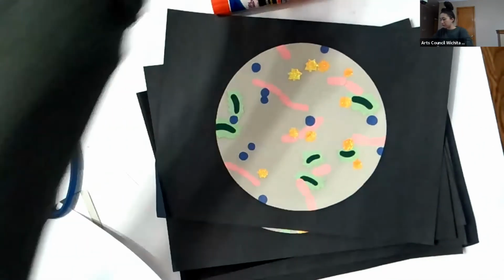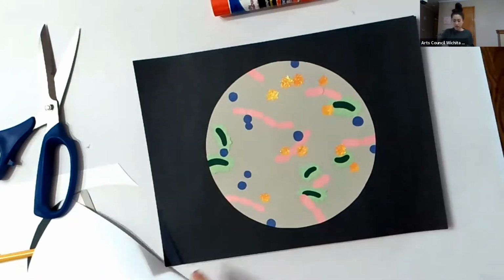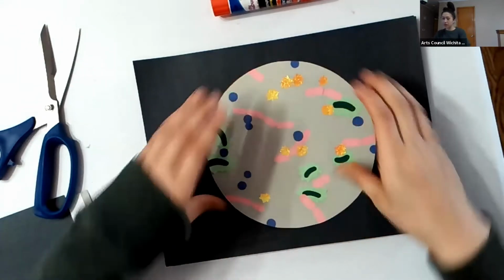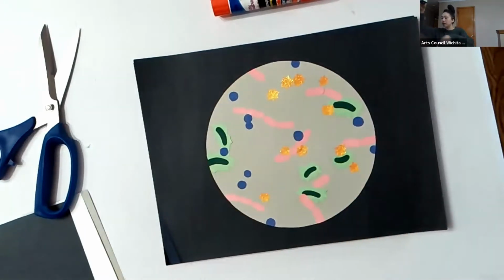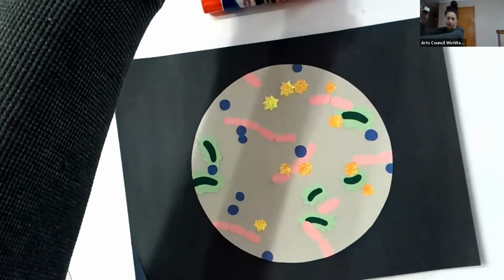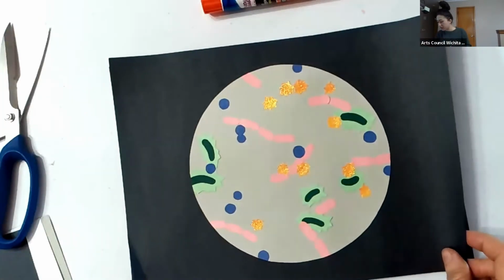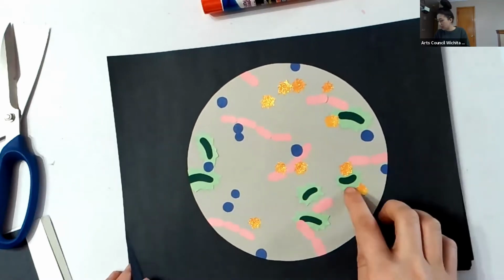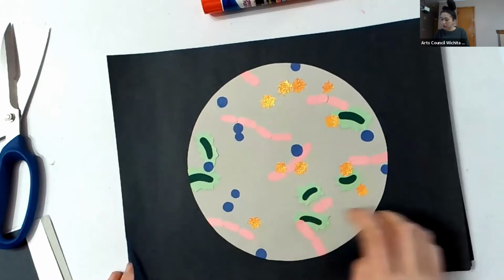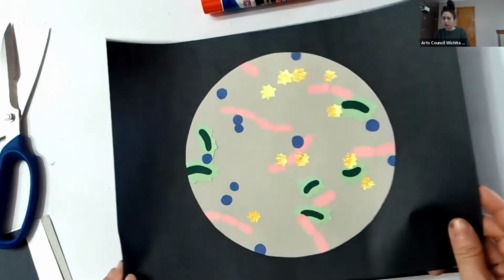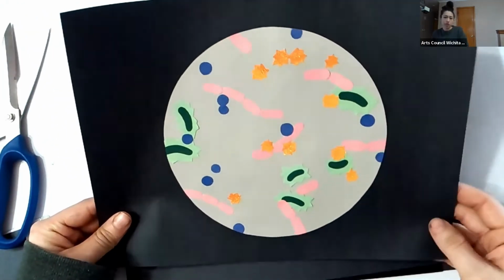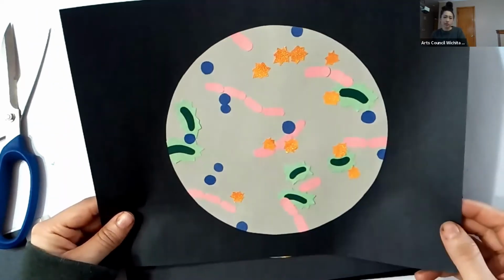So here is a finished project where I've created the view as if someone were to look into a microscope through a tube. You have a circle with all of these imagined microbes cut from paper. And I have a few different kinds on here. I have these orange little spiky creatures. I have these also spiky green pickle looking things, some pink pill type organism, and also these blue circular, almost blueberry like organisms.